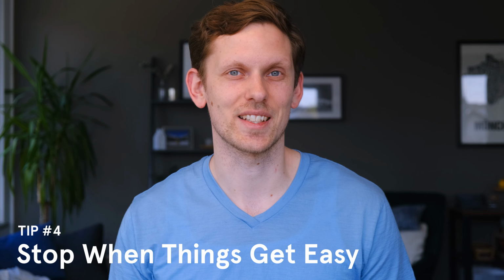Okay, so tip number 4, stop when things get easy. When you start working on something that you've never done before, you just won't have any idea of what is hard, what is easy, what's going to be fast, what's going to take a ton of time. You'll have to find all of that out as you go. And I think finding that out is actually the most important thing that you can do in the beginning, because it will then allow you to make much better decisions about where to invest your time in the short allotted time that you have.